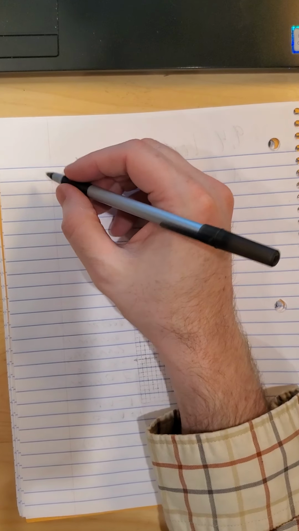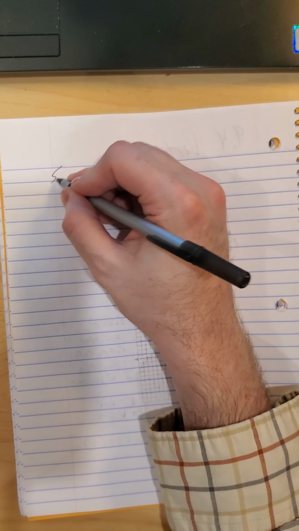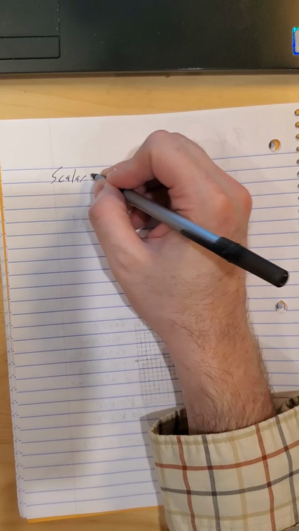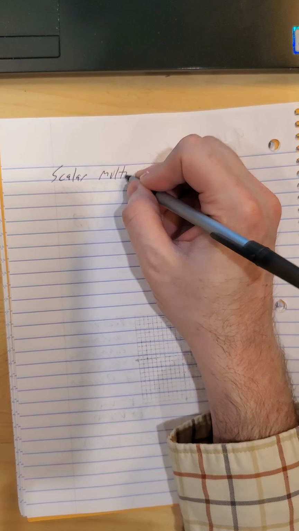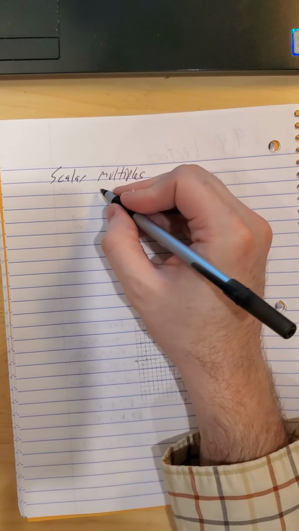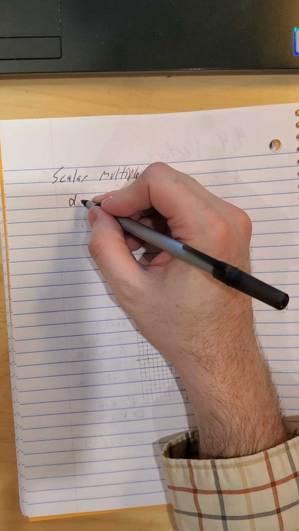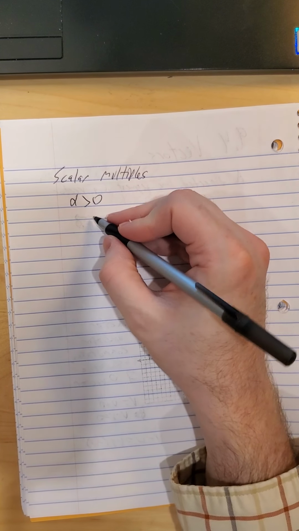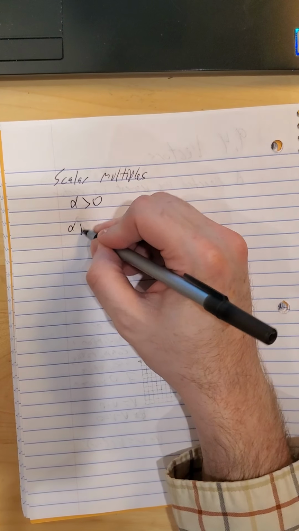So one thing that is a little bit new to vectors is the idea of the scalar multiple. So we're going to let alpha, temporarily, be greater than 0.